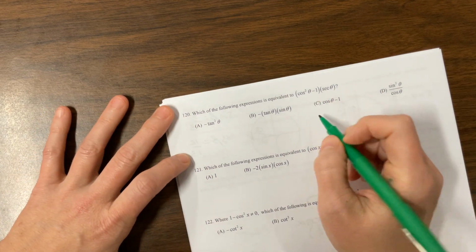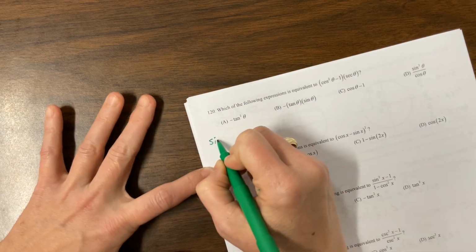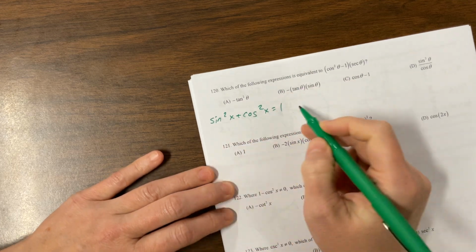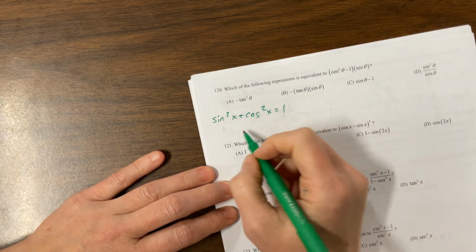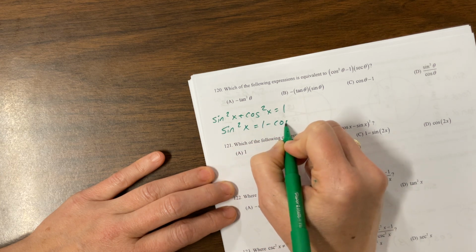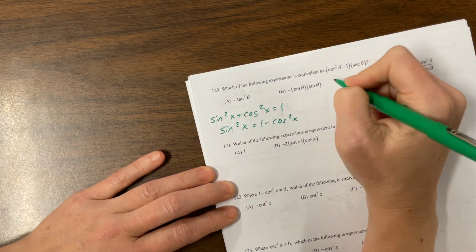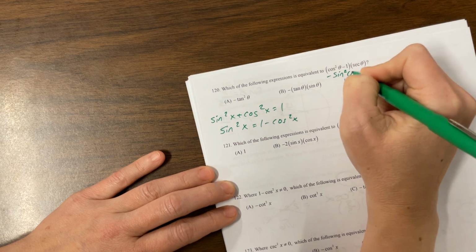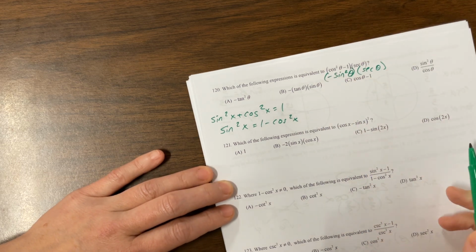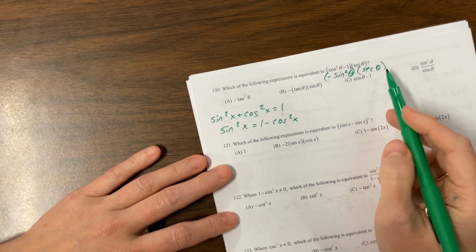So what do we notice? I know that sine squared plus cosine squared of theta is equal to 1. So I see this cosine squared minus 1. Well, I know that sine squared of x is equal to 1 minus cosine squared. So this right here is going to be a negative sine squared of theta, and it's getting multiplied by secant of theta. So secant of theta is 1 over cosine.